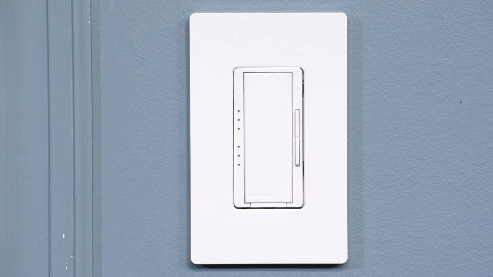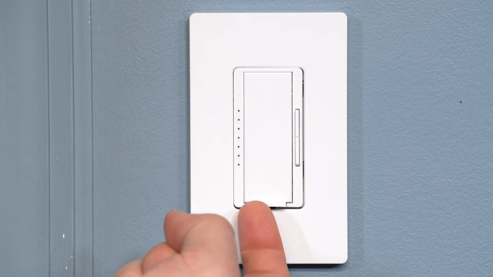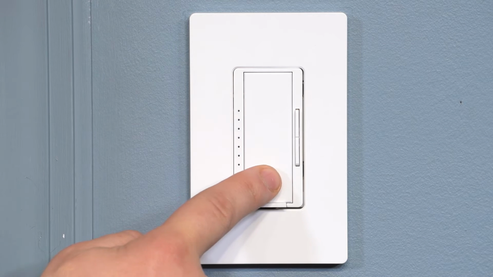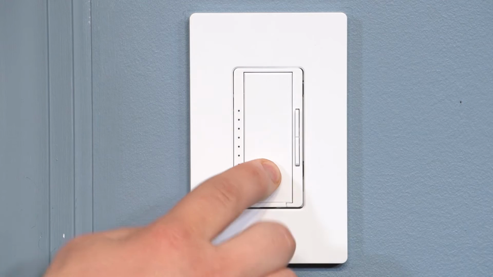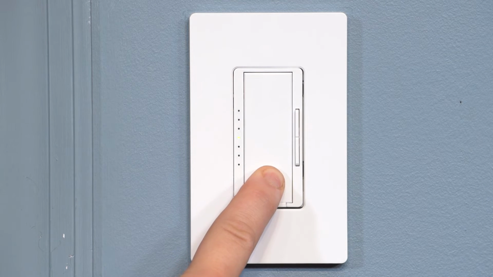To adjust this setting, first enter Advanced Feature Mode by pulling out the front accessible service switch. This will turn off your lights. Next, press and hold the tap switch and push in the service switch while continuing to hold for 5 seconds until the bottom LED on the dimmer starts blinking.